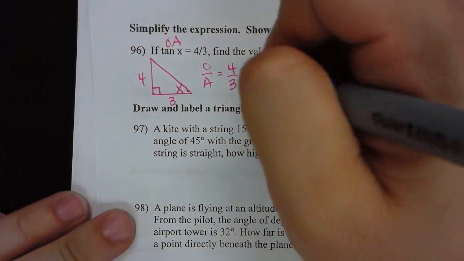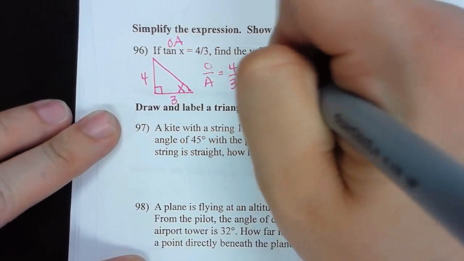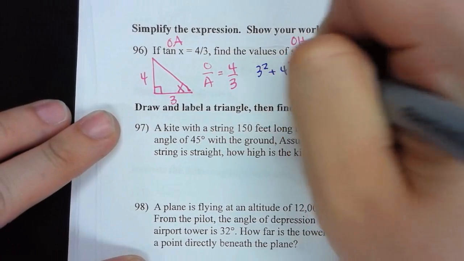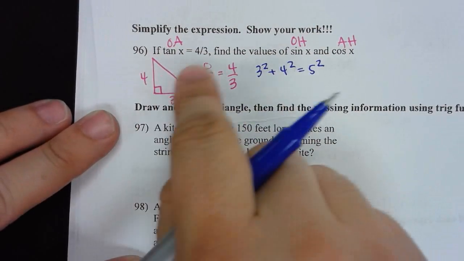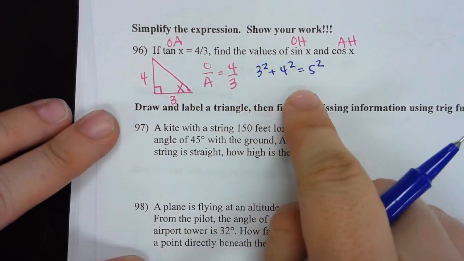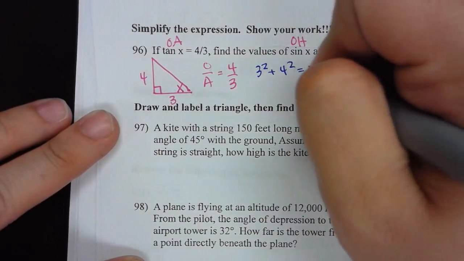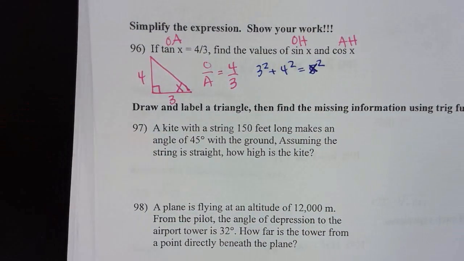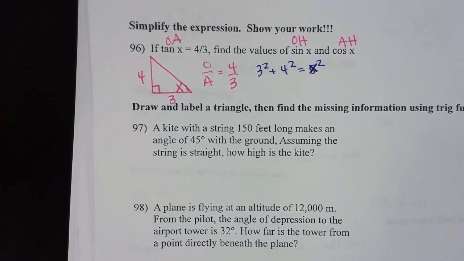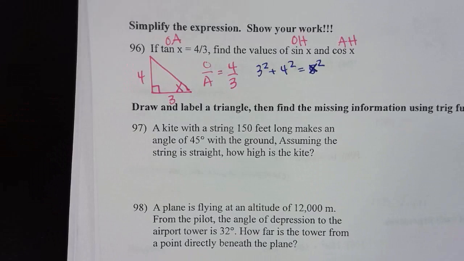Now 3, 4, 5 is a Pythagorean triple. So if you remember, 3, 4, 5 always forms a right triangle. You don't actually have to set up the Pythagorean theorem. This was supposed to be x, by the way, because you know 3, 4, 5 works. Also, any multiple of 3, 4, 5 works. So 6, 8, 10, 30, 40, 50.